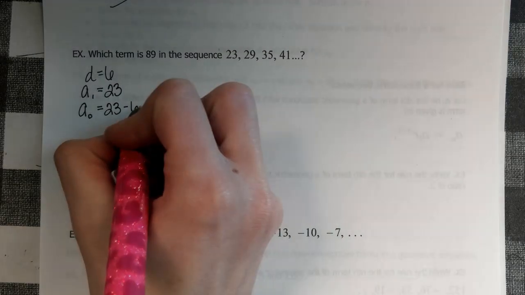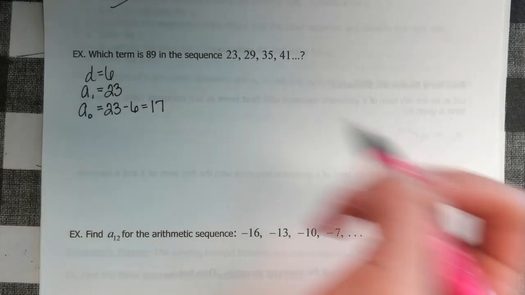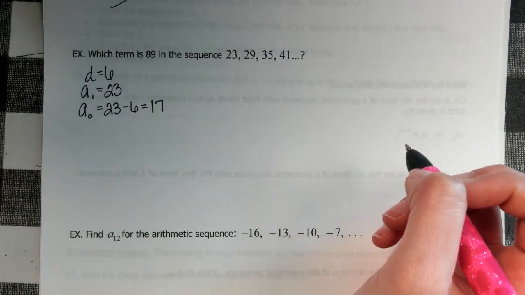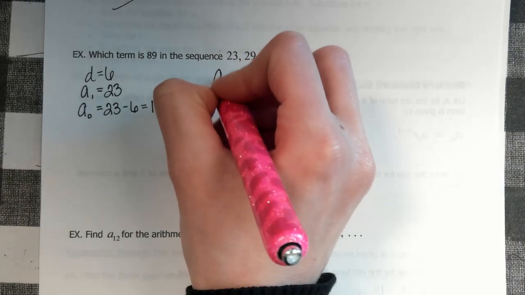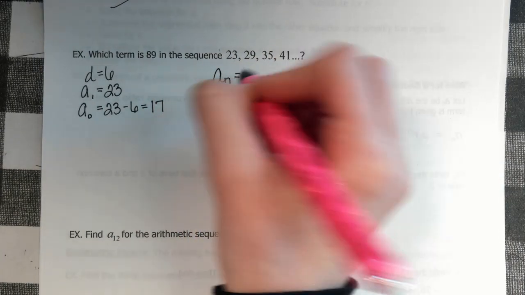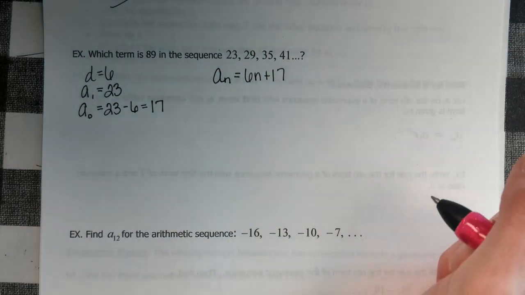So then, if I want to find my A0, I would take that 23 and subtract 6 to go backwards, and that would leave me with 17. 23 minus 6 is 17. So then my equation, A sub n is equal to 6n plus 17.